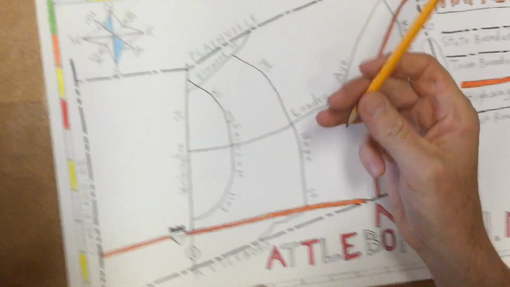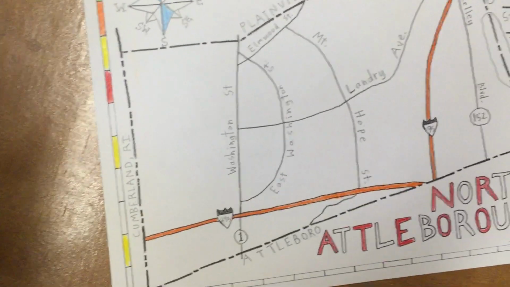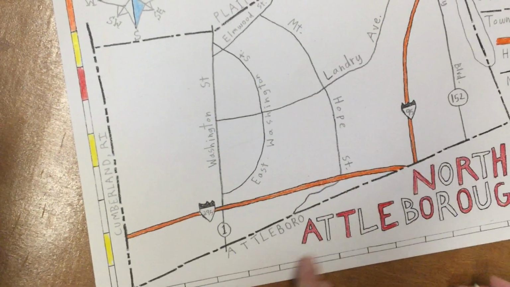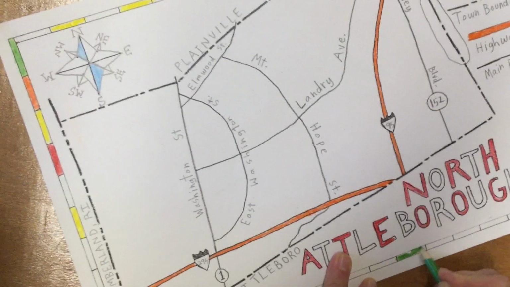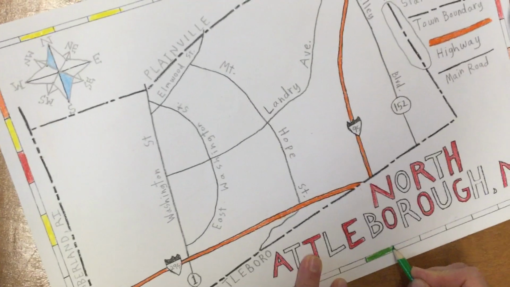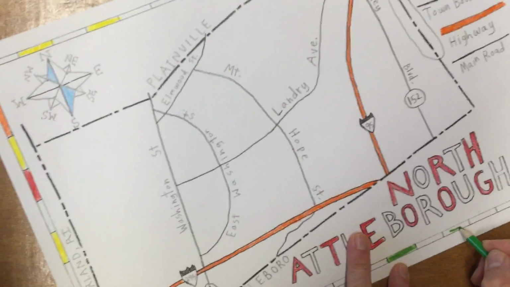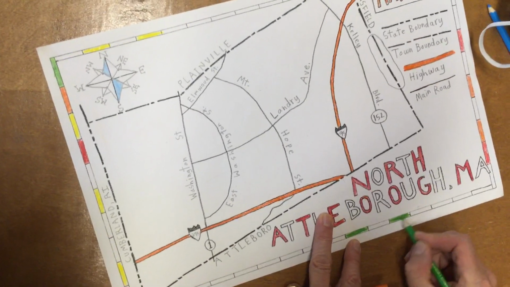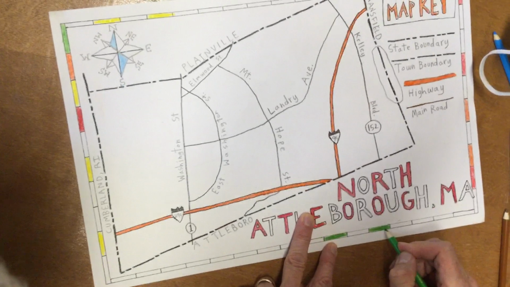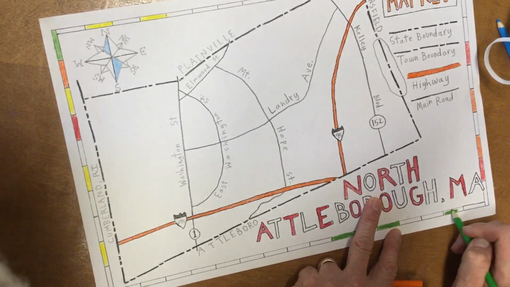Maybe one more. Let's do one more. One last one. I'll let you work on Mount Hope Street for another minute or so. Let me do a little bit more on my border. You can work on your border later on. You don't have to do it right now.